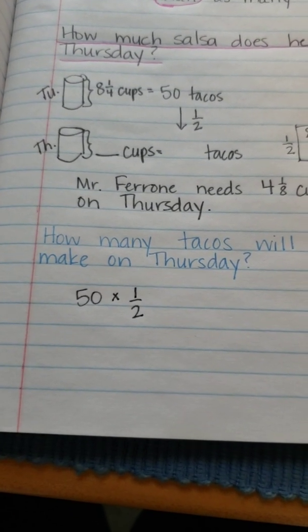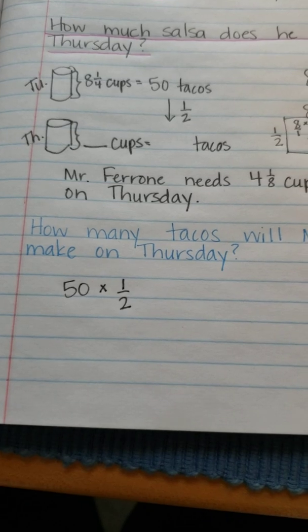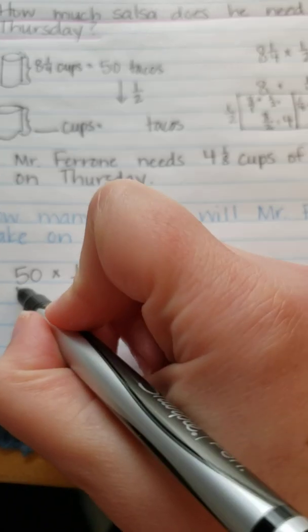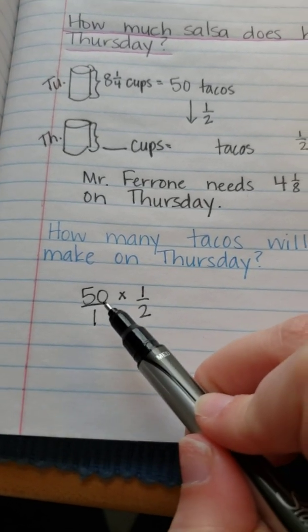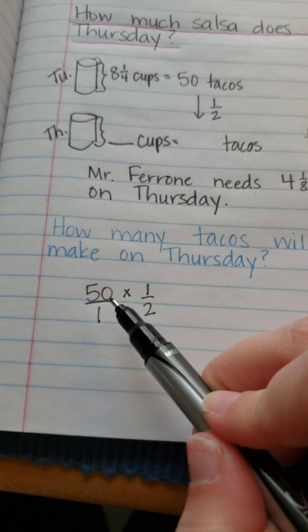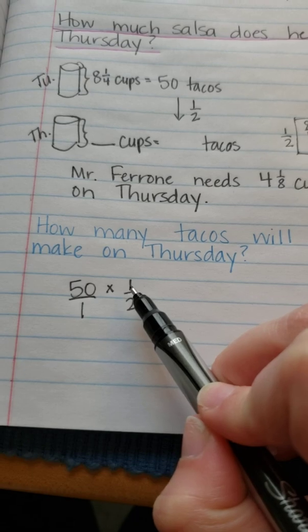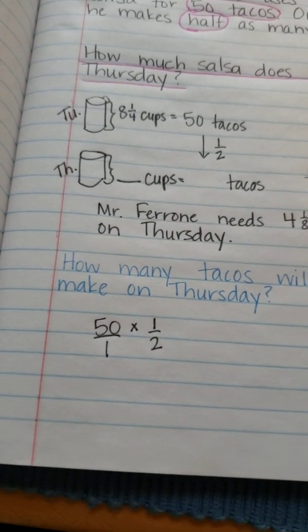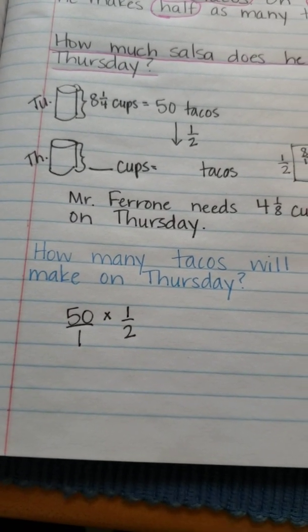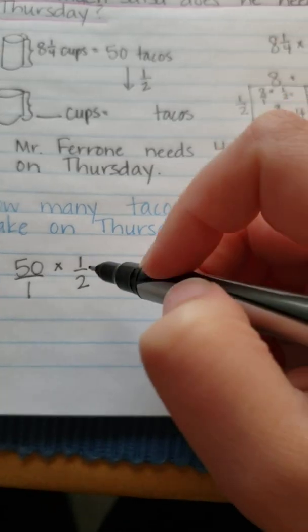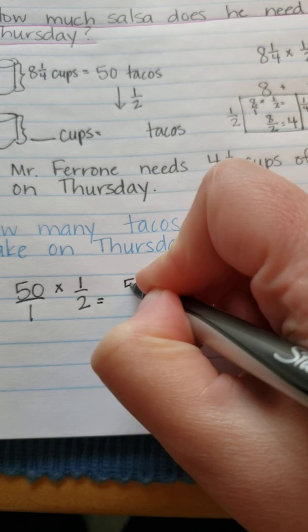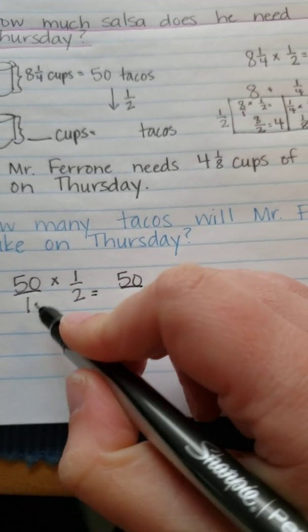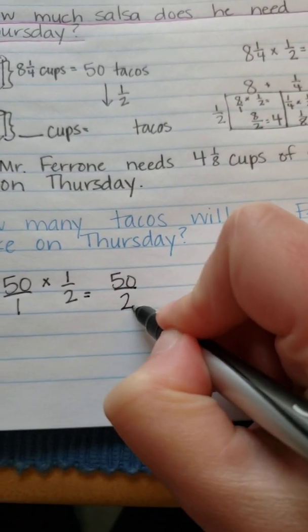And then just like we did before when we were multiplying a whole number times a fraction, I'm going to show the whole number over 1 because 1 goes into 50 whole times. And then I'm going to multiply across. Remember, when we're multiplying fractions, we do not need to find common denominators. So 50 times 1 is 50. 1 times 2 is 2.